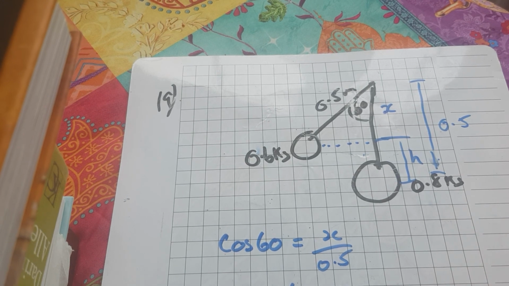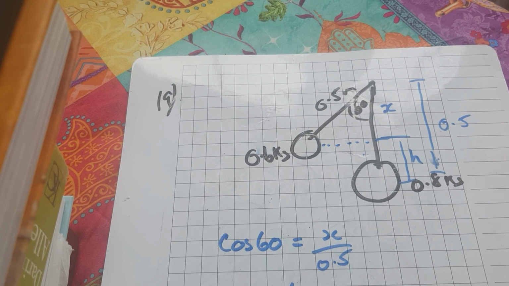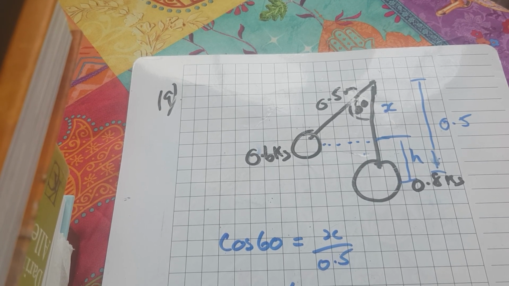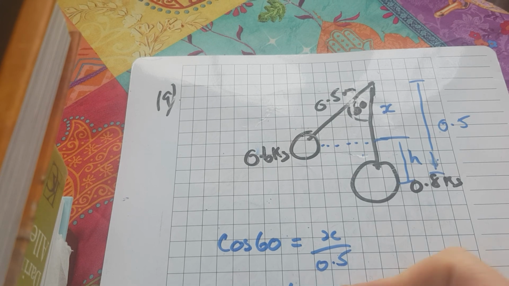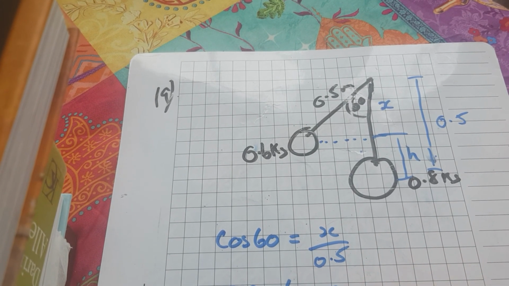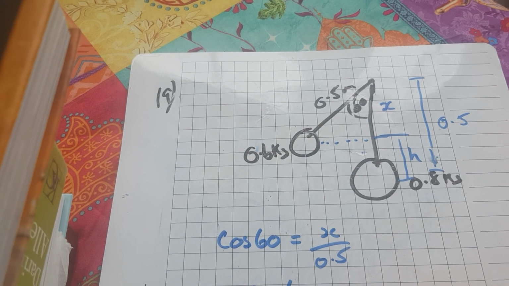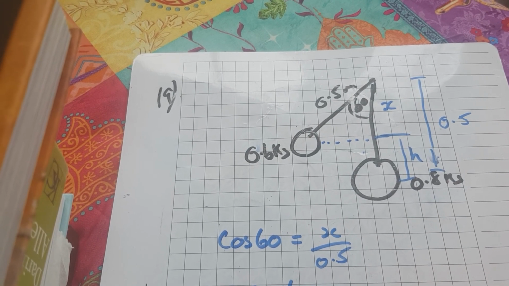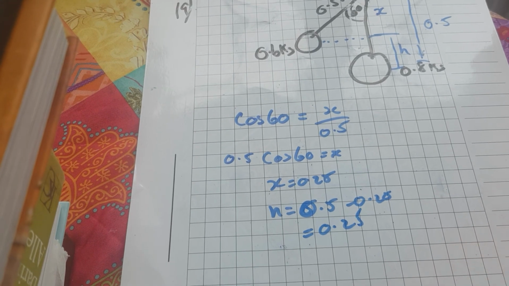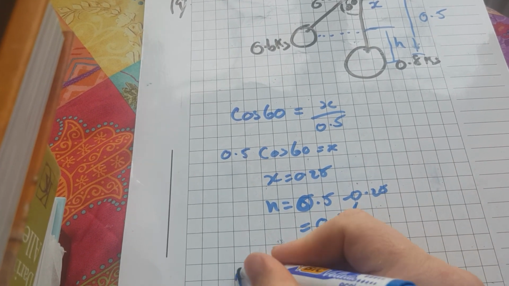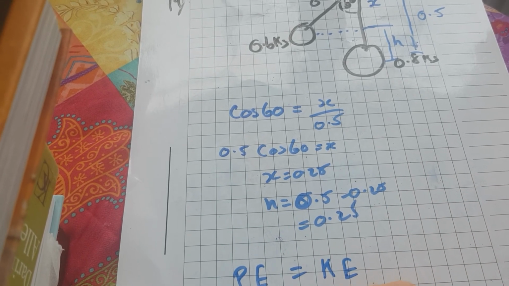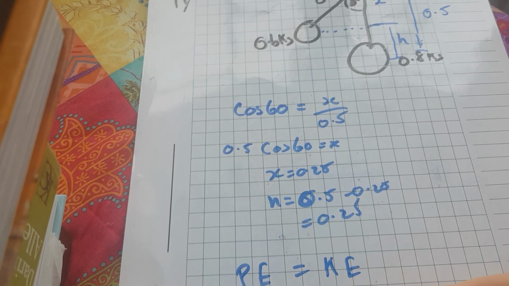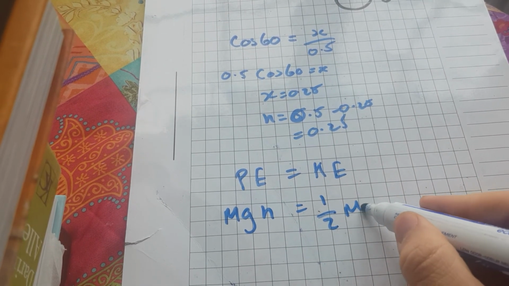Now, what does that get me? I'll calculate it back in degrees, which is a quarter. So x is 0.25, so that means h is 0.5 minus 0.25, which is also 0.25. Apologies. Okay, so potential energy will equal the kinetic energy at the bottom. Potential energy at the top is mgh, and the kinetic energy at the bottom is a half mv squared.